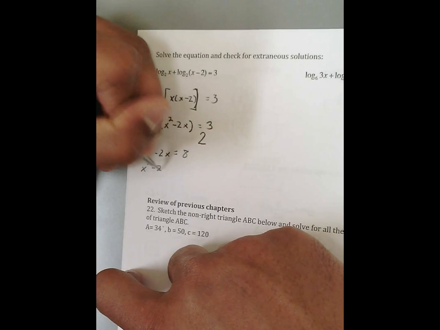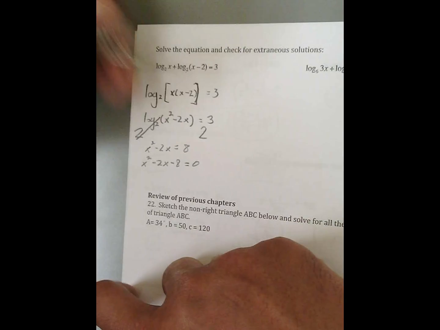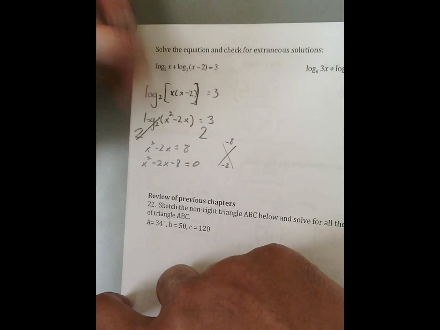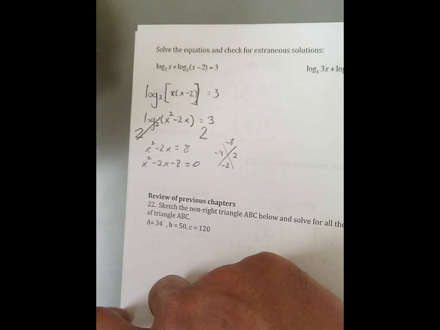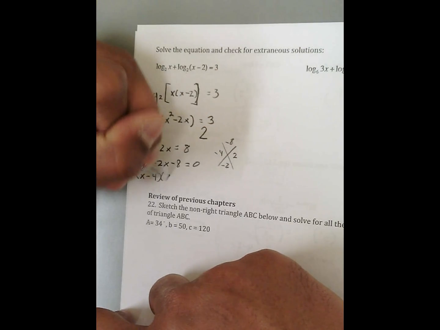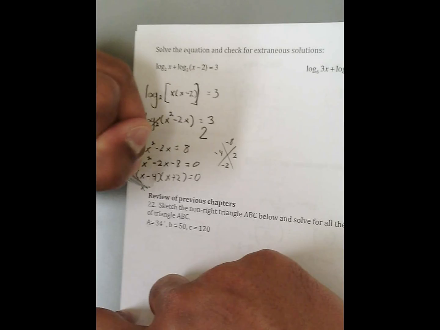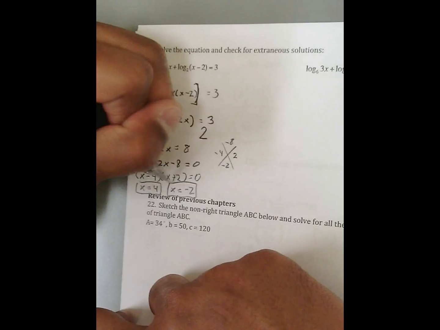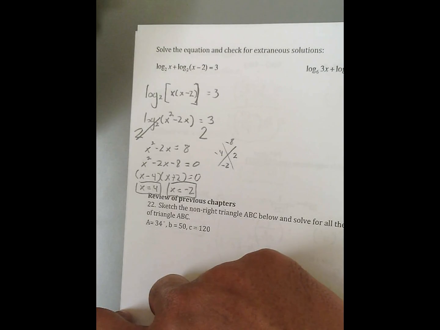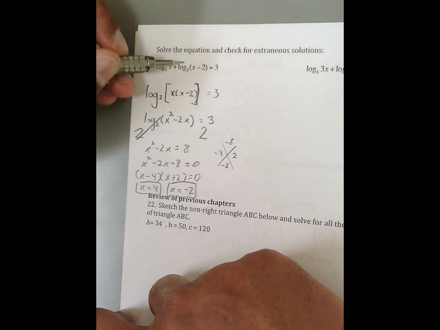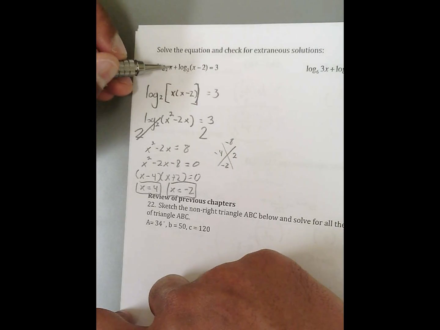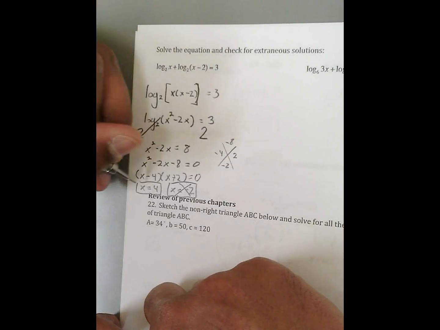This is a quadratic. I need to put it in standard form. And then I'm going to try and factor. Do I have 2 numbers that multiply to get negative 8 but add to get negative 2? That would be negative 4 and positive 2. So this is x minus 4 times x plus 2. That means my 2 solutions are x equals 4 and x equals negative 2. Now I need to check to see whether either of these is extraneous. Remember, we cannot take a log of a negative number. If I plug in 4 here, log base 2 of 4, fine. 4 minus 2, yeah, that's fine. Let's try negative 2. Nope, I can't take the log of negative numbers, so that's extraneous. So my only answer is 4.